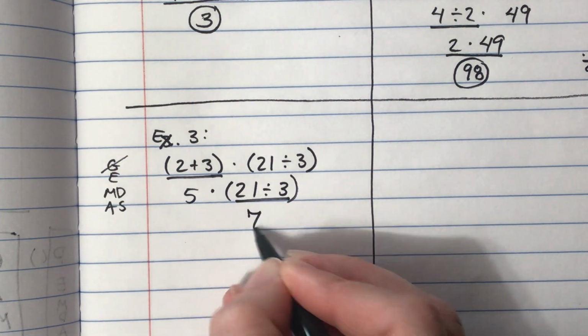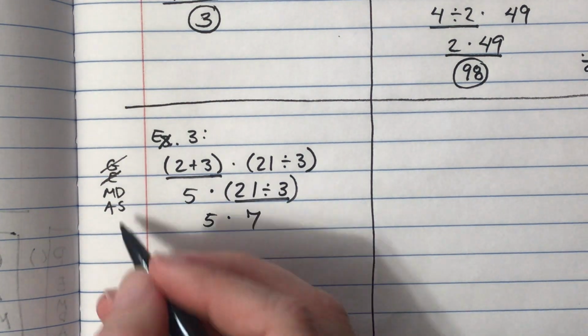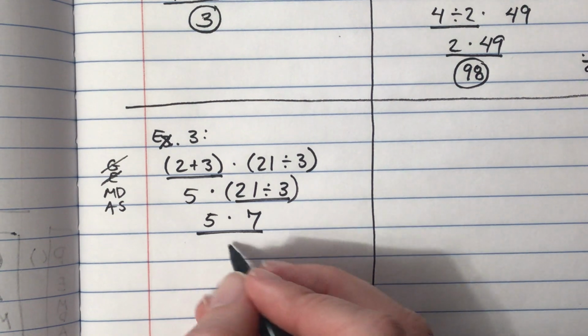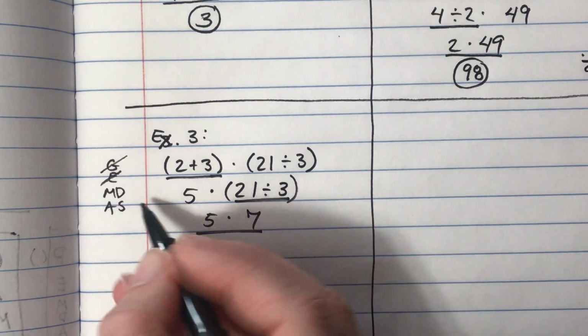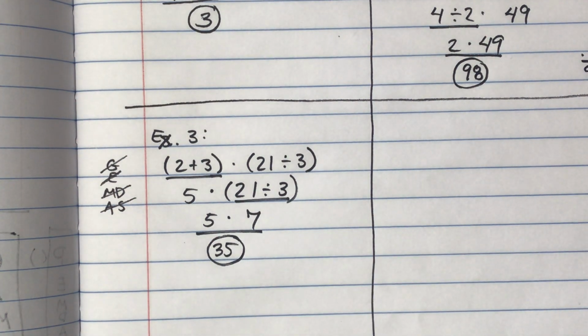21 divided by 3 gives me 7 times 5. I have no exponents to work out, but there is a multiplication problem. Of course, it's the last multiplication problem to work out. 5 times 7 gives you 35. There is no addition and subtraction, and so your final answer comes out to be 35.